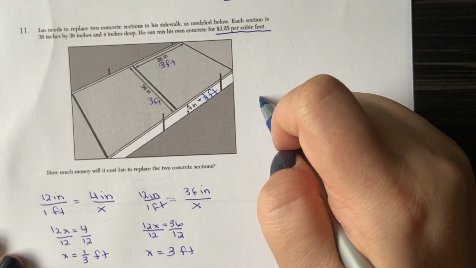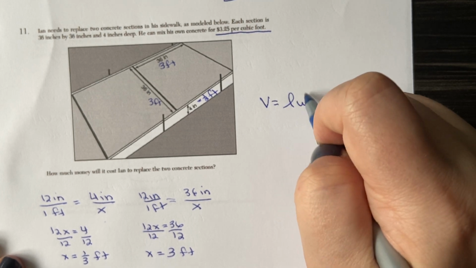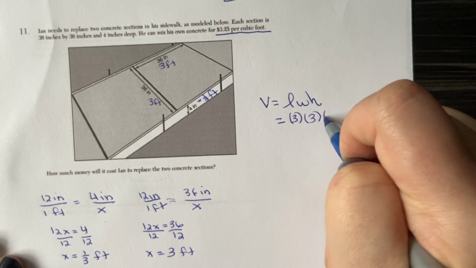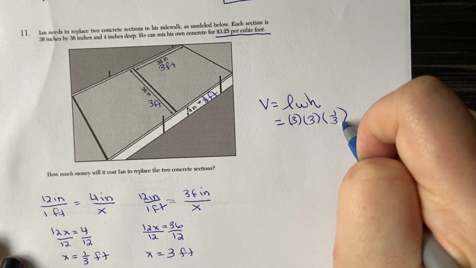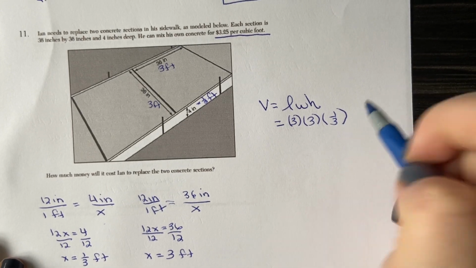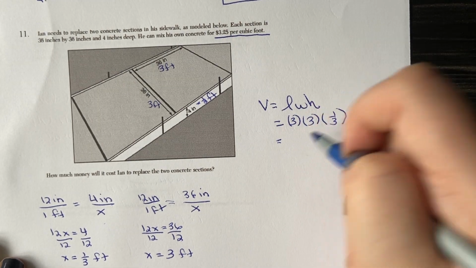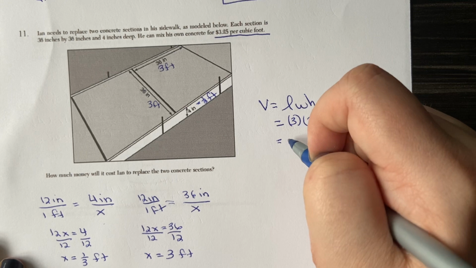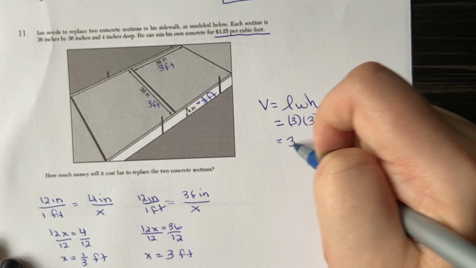If you want the volume, it's length, width, and height multiplied together. So 3 by 3 by 1/3 gives you, because this is 9, or I'm sorry, 3 cubic feet. So you end up getting 3 cubic feet.